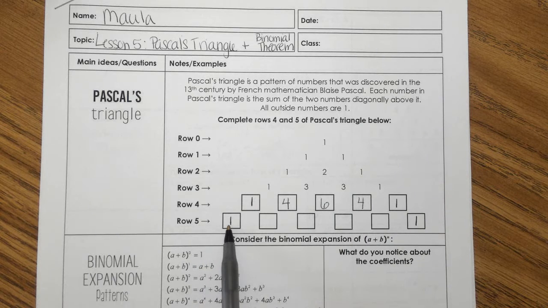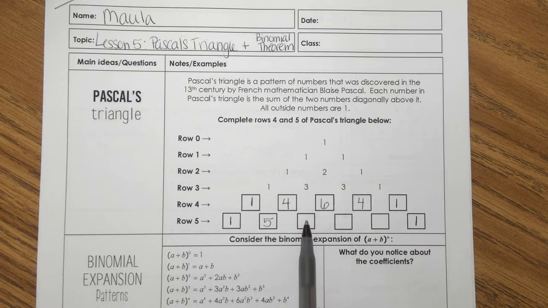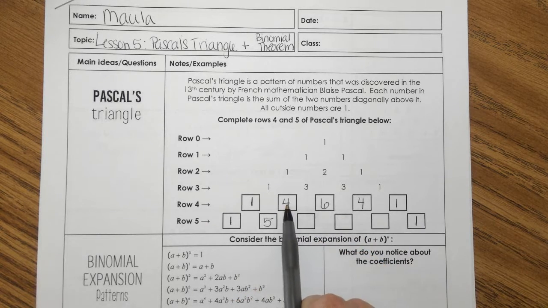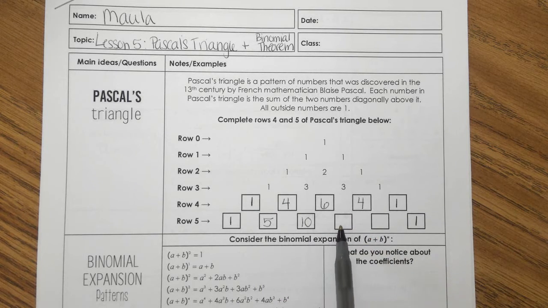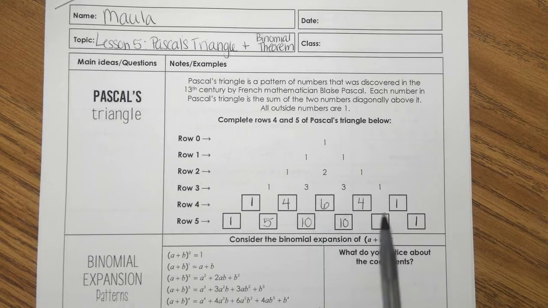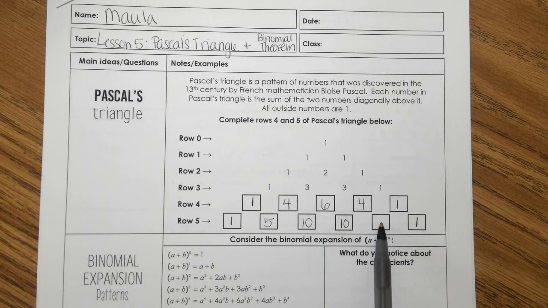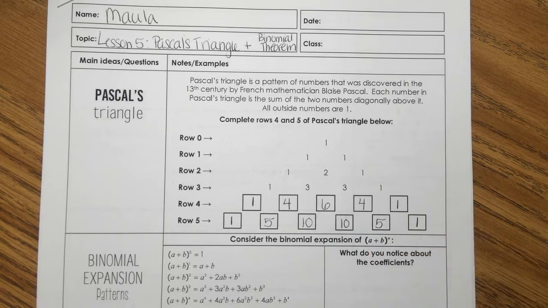The fifth row, first entry is 1. The second entry will be 1 plus 4 to get 5. The third entry will be 4 plus 6, so that's 10. The fourth entry is 6 plus 4, which is also 10. And then this entry here will be 4 plus 1, so we're going to have 5.